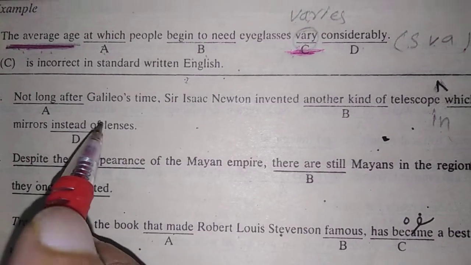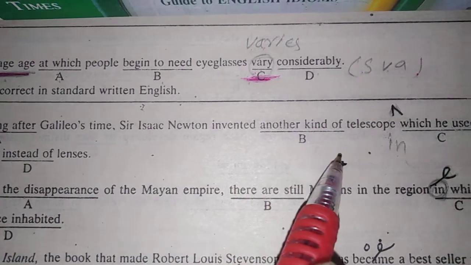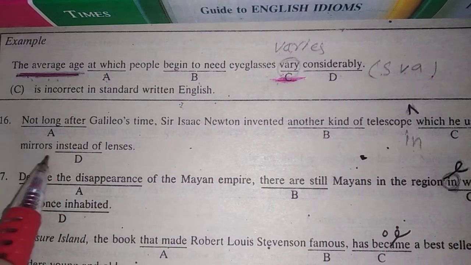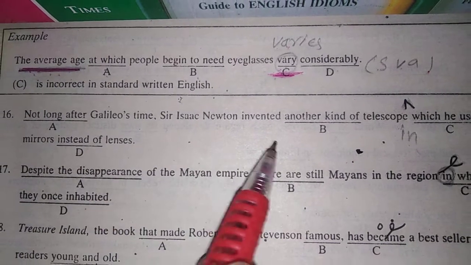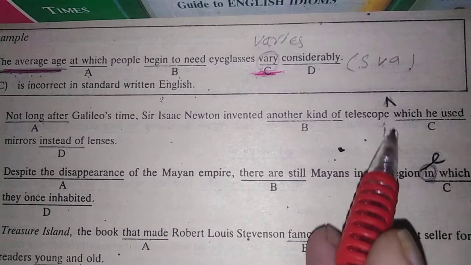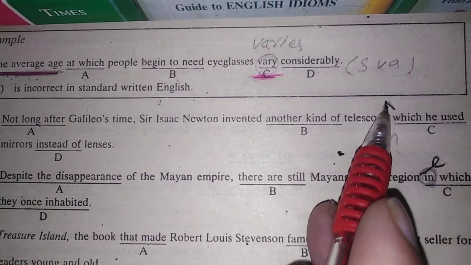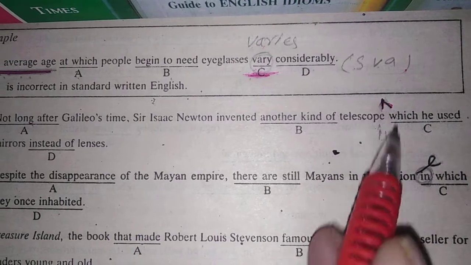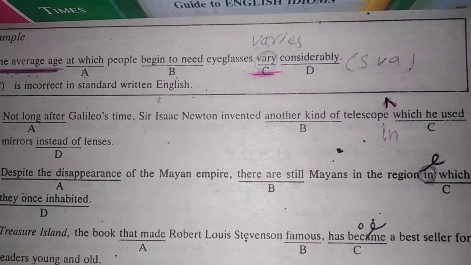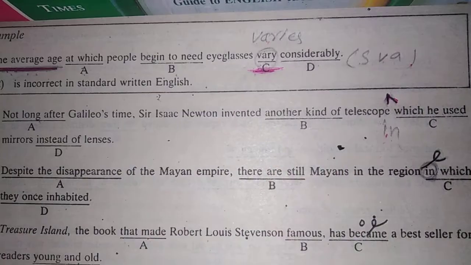Not long after Galileo's time, Sir Isaac Newton invented another kind of telescope, which he used mirror instead of lenses. So this part is correct. The problem is here, because we need one more word. In is required, in which he used. So this is proofreading and editing.